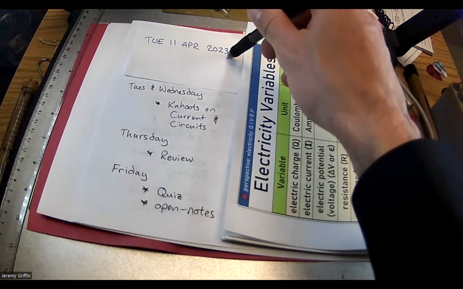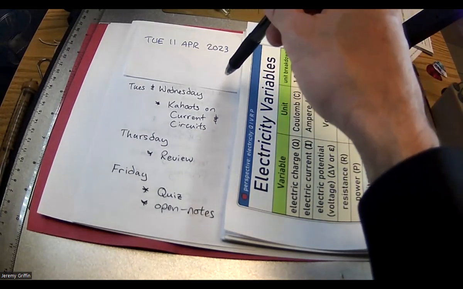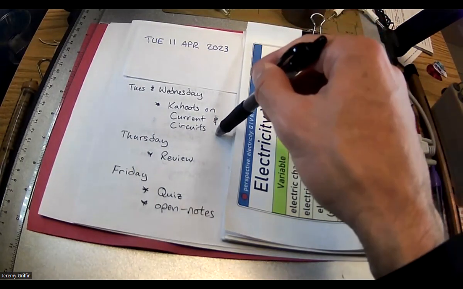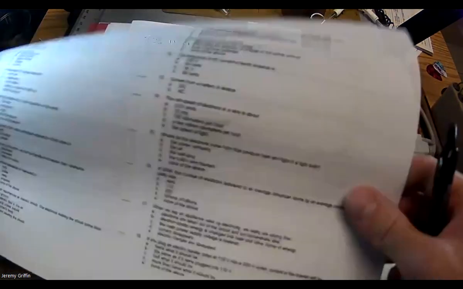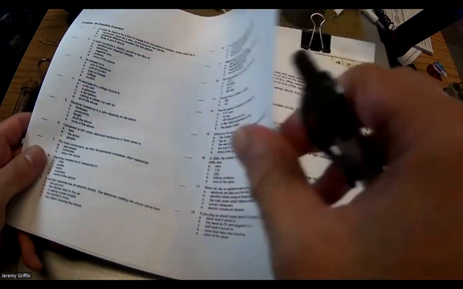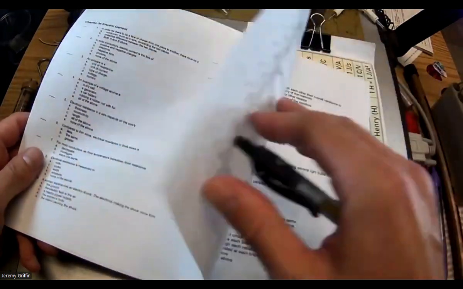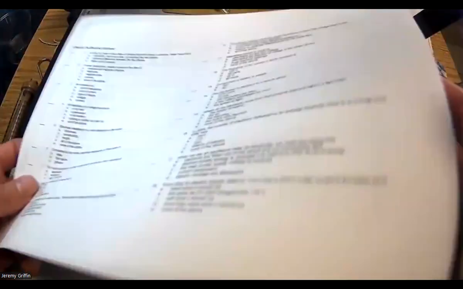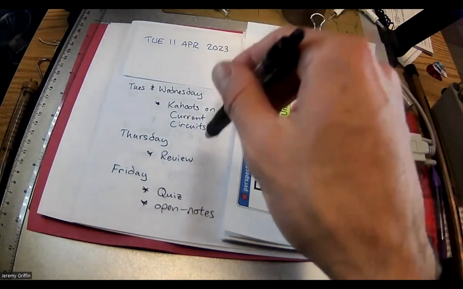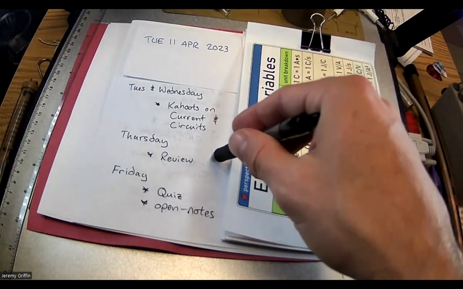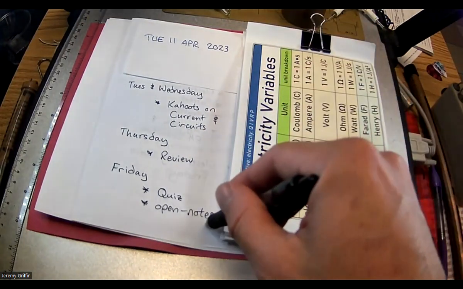You guys remember yesterday we did a couple of Kahoots. And today and tomorrow we're going to do a Kahoot each of these days. I just gave you guys a packet of questions. The first page, double-sided, is all of today's questions, and the second page, again double-sided, is all of tomorrow's questions. I'll do a review with you guys on Thursday. We'll do some circuits, and then on Friday the quiz.